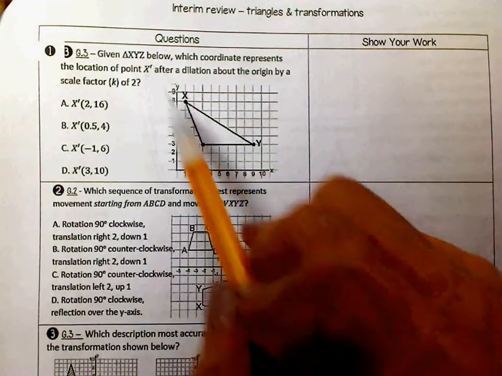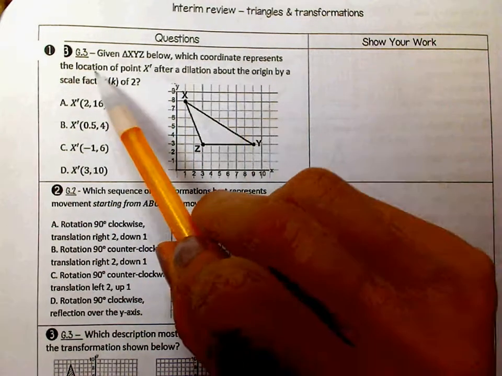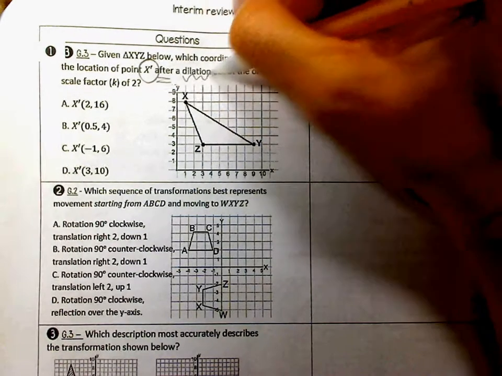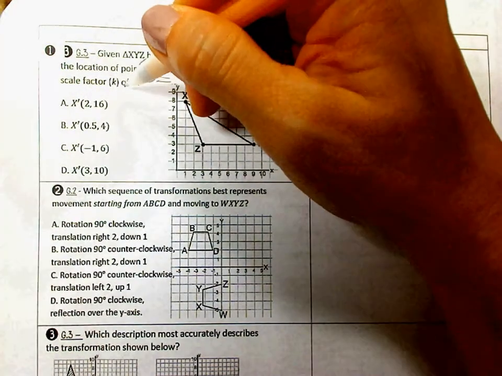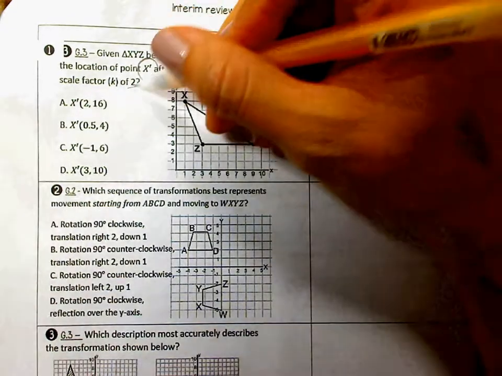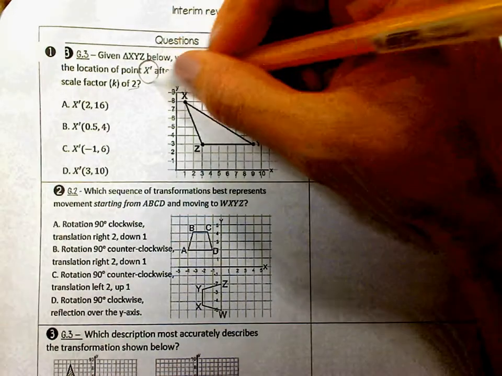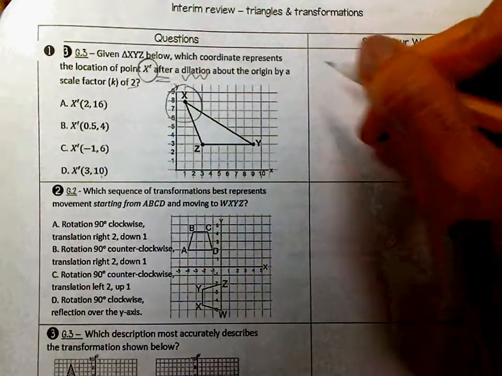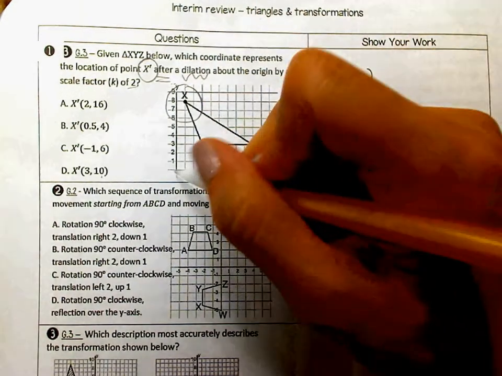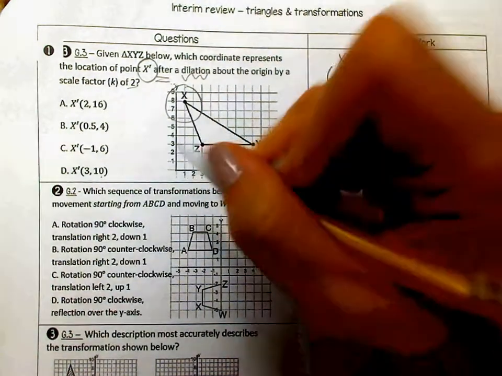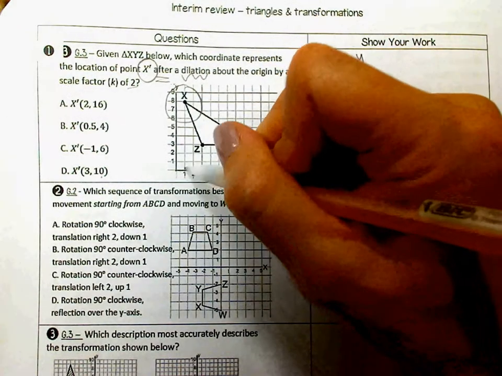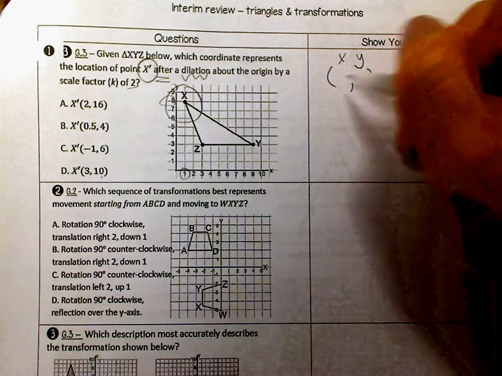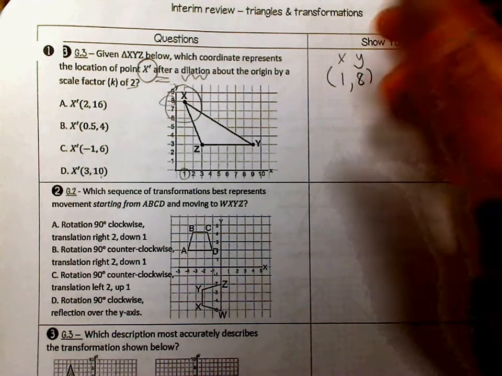Given triangle XYZ, which coordinate represents the location of point X prime after a dilation about the origin by a scale factor of 2? Okay, that means it's an enlargement, but thankfully they're only asking for X prime. So I just need to zero in on X prime. What are the coordinates for that? Be very careful here. X comes before Y. So on the X-axis, X is at 1, and on the Y-axis, it's at positive 8. So there are the original coordinates for X.